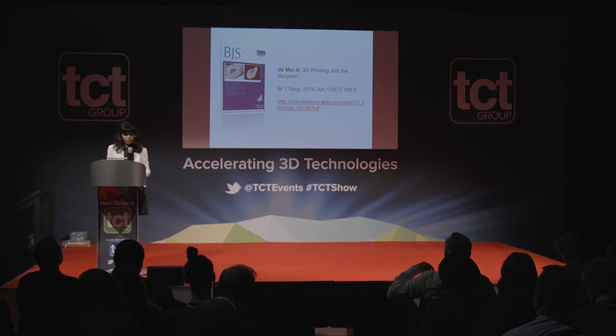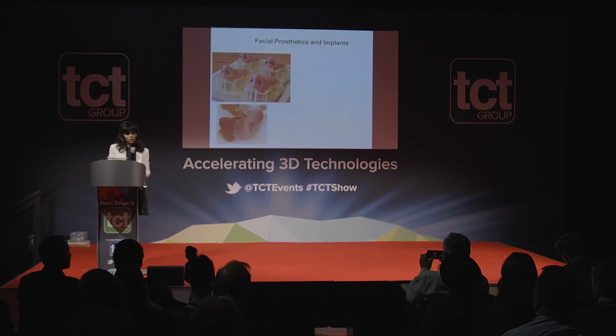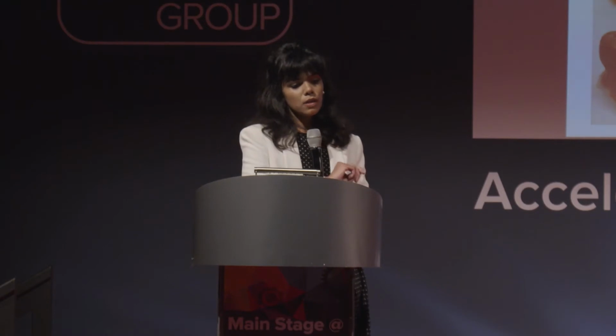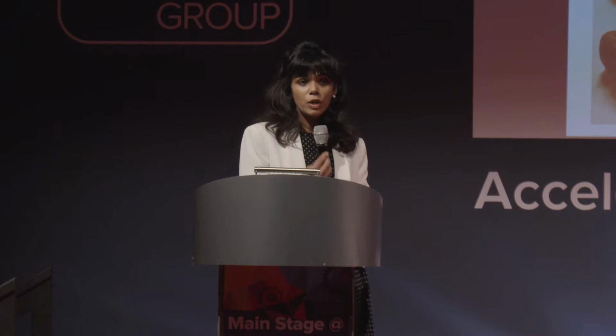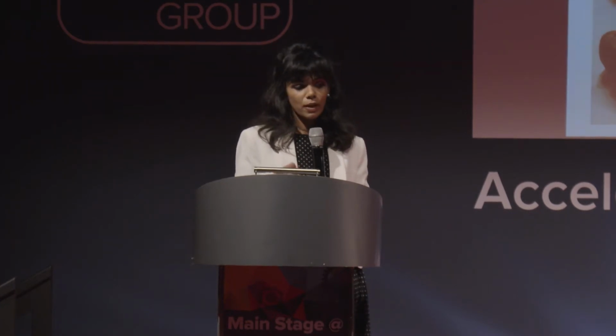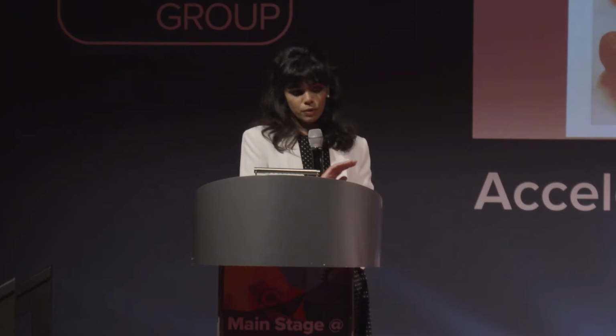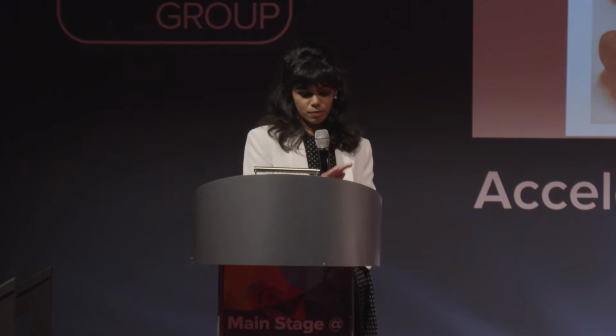And so obviously, in addition to tissue regenerative implants, there's prosthetics, which is well known. And that's one of the areas that's very well developed. 3D printing is used for mass production as well as bespoke implants, bespoke prostheses. And that's very well developed at the moment.